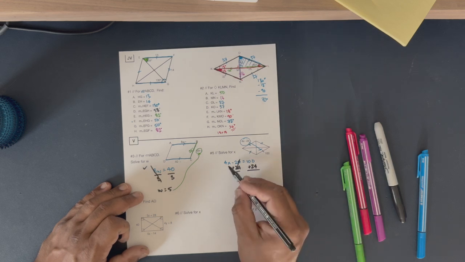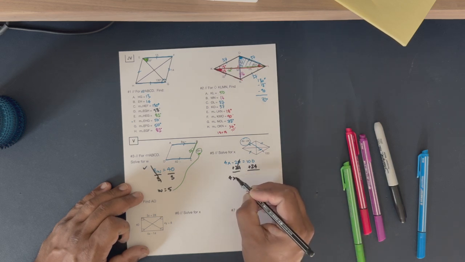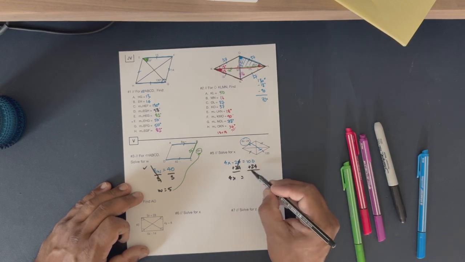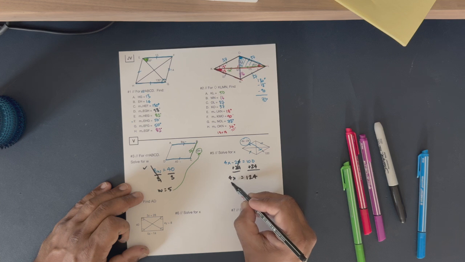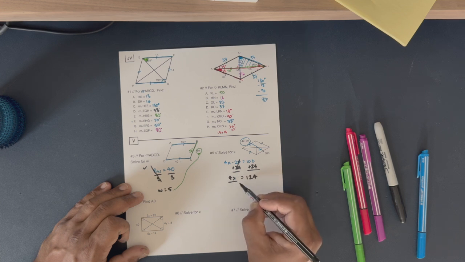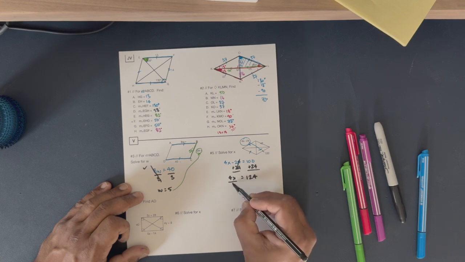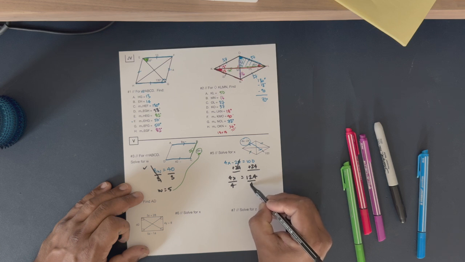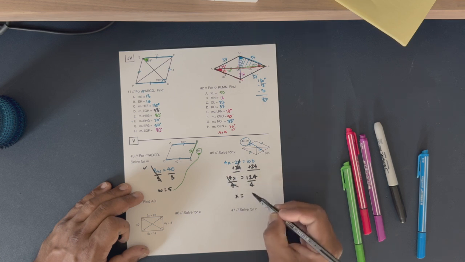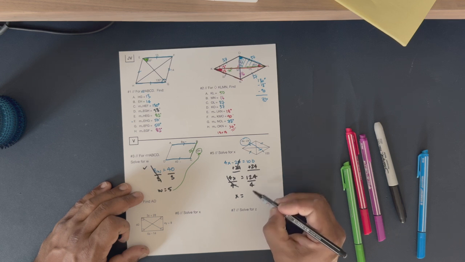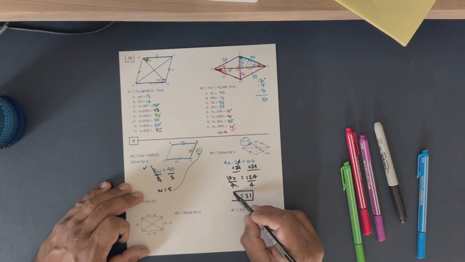This cancels out. Bring down that 4x equals 124. Got to get the x by itself. So 4 times x. What's the opposite of times? Divide. So divide both sides by 4. I get x equals 31.